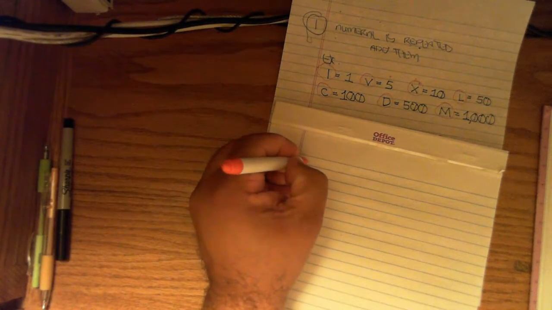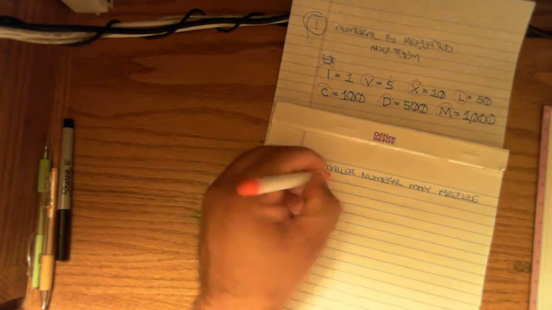So let's go ahead and go to the next rule. We have quite a few more to cover. So rule number 4 says that a smaller numeral may precede, or come before, only the next larger and second larger numerals.